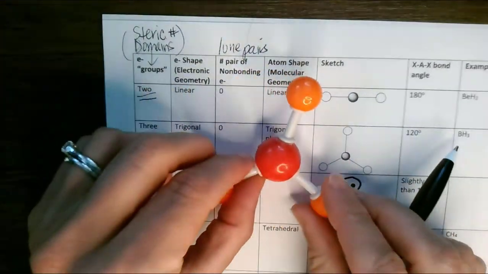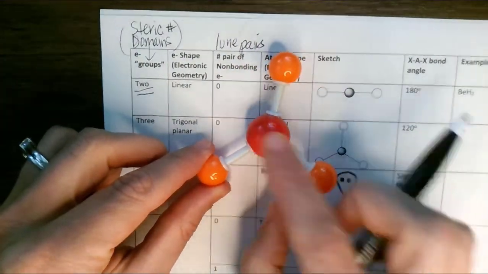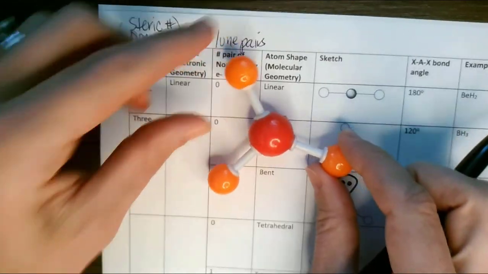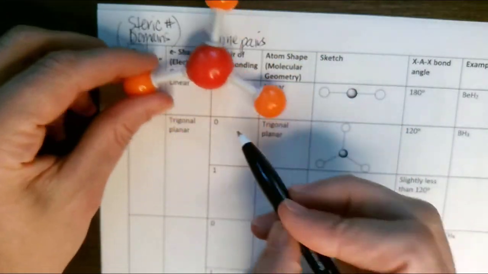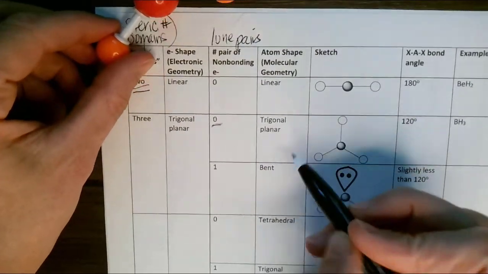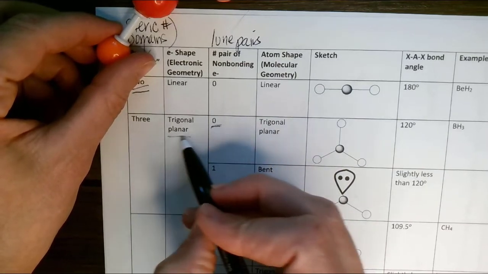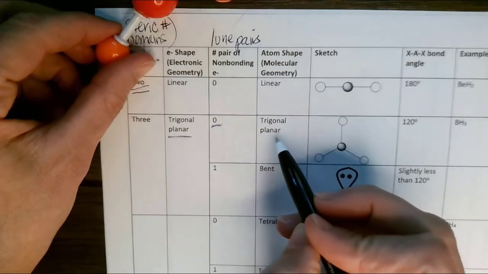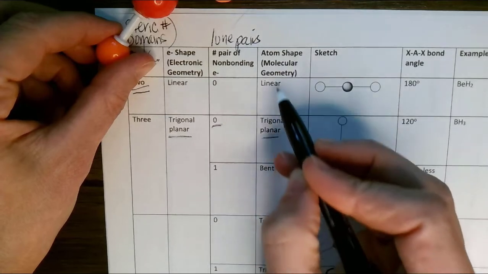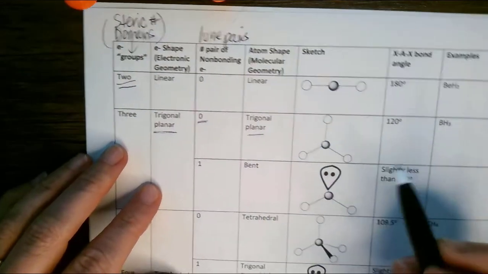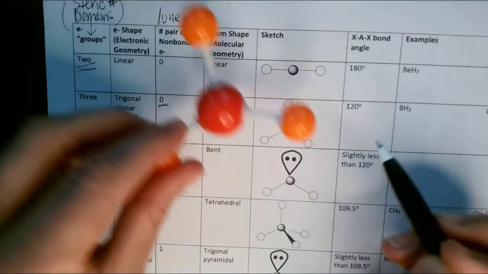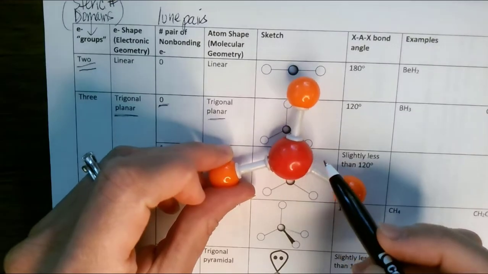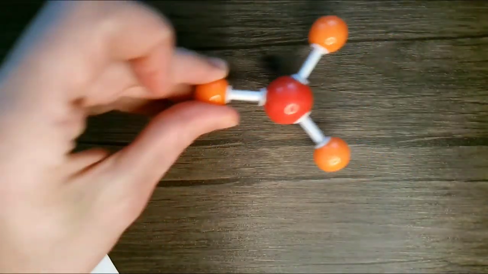Now, in this case, we don't have any lone pairs. We have our central atom and we have 3 atoms around it. So there are 0 lone pairs, which means not only is the electron geometry trigonal planar, but our molecular geometry is also trigonal planar. And it would look like this. And each of these bond angles is 120 degrees.